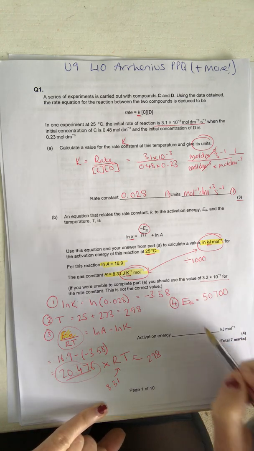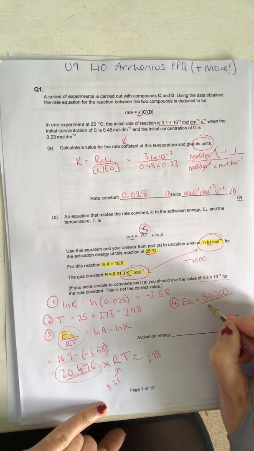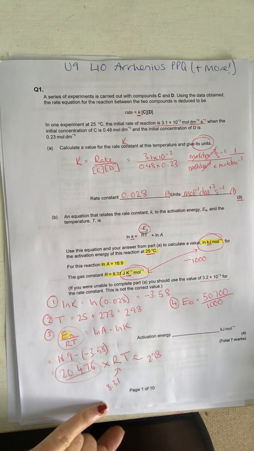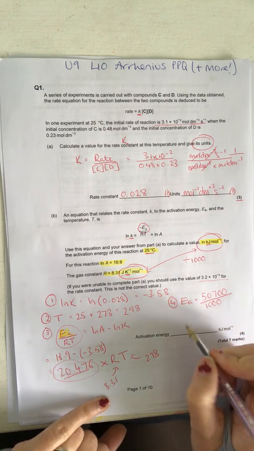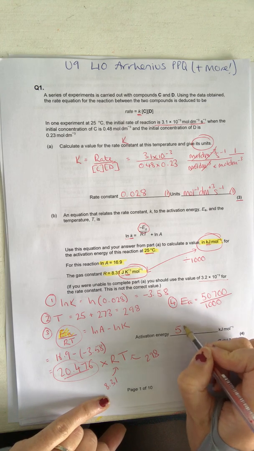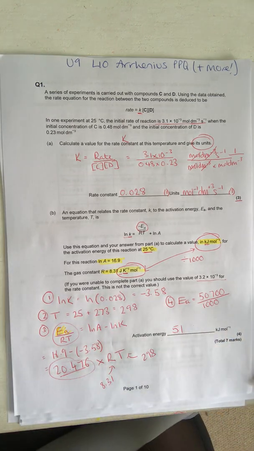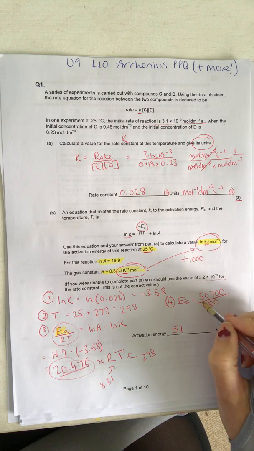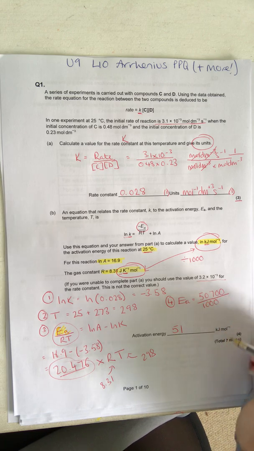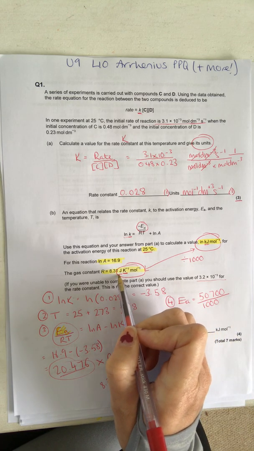You will need, remember, to divide that by 1,000, and that is the most common wrong answer. So 51 kilojoules per mole, or 50.7 kilojoules per mole. This is the most common wrong step, that people do not convert into kilojoules. They forget that they were working in joules.